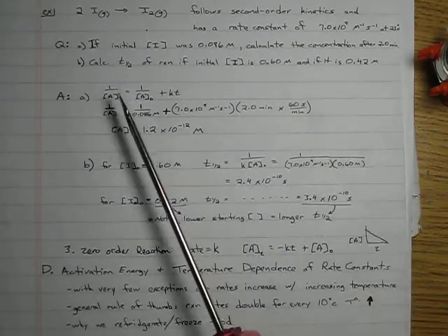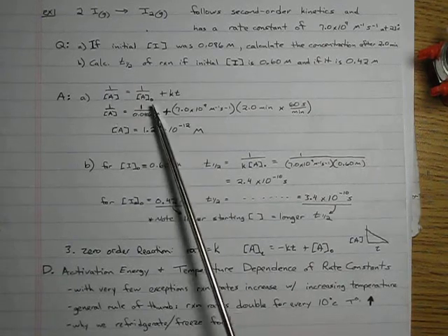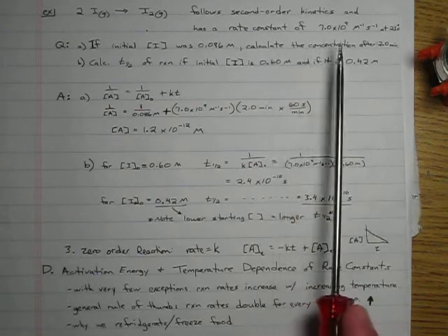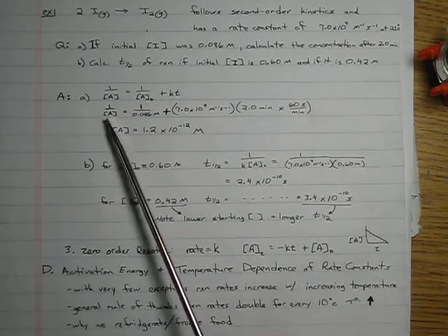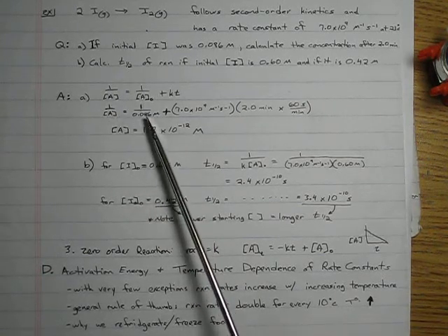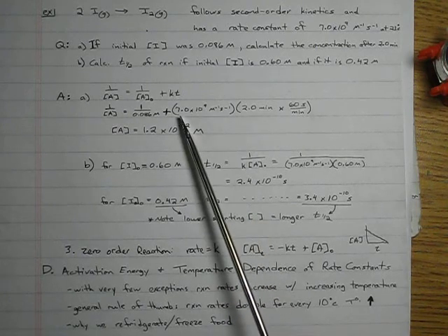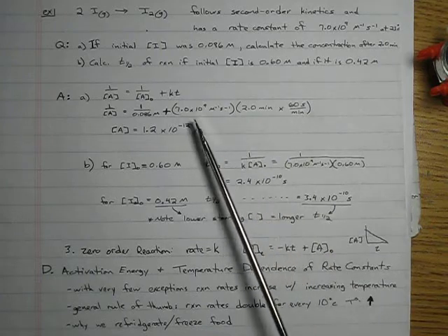Well, it's second order. We're told it's second order, so we need this as our integrated rate equation. We're after the concentration after 2 minutes, so that's this A, this 1 over A, is this concentration A, equals 1 over 0.086 molar, our initial concentration, plus K, we were given K, and T, 2 minutes times 60 seconds per minute.